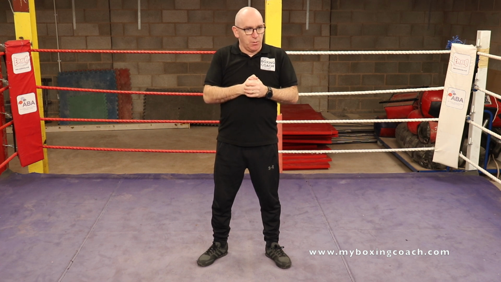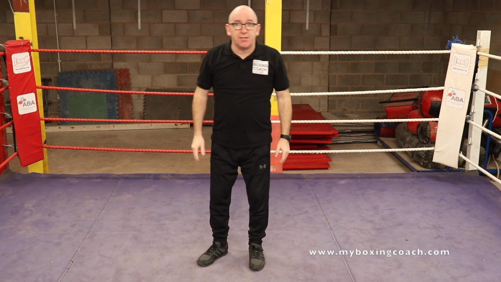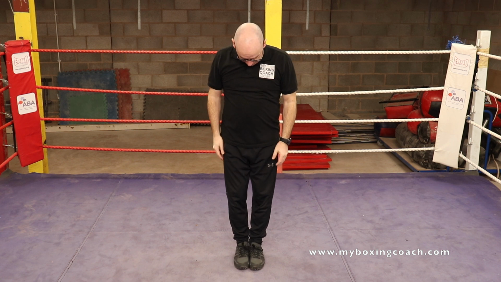If you are right-handed, then you stand in what's called the Orthodox stance. And if you're left-handed, you stand in what's called the Southpaw stance. Now, very simple way of getting into this stance. I'll just show you this very quickly.